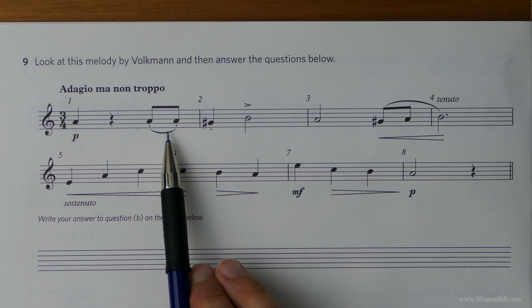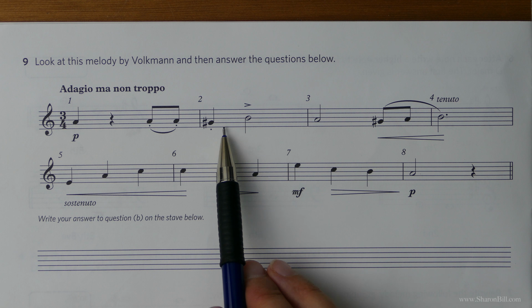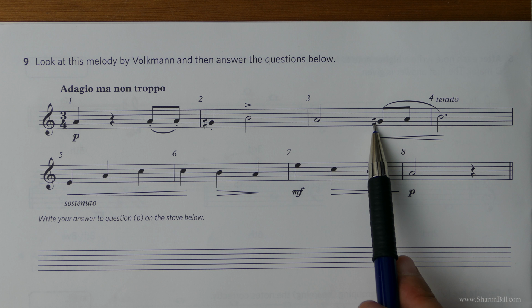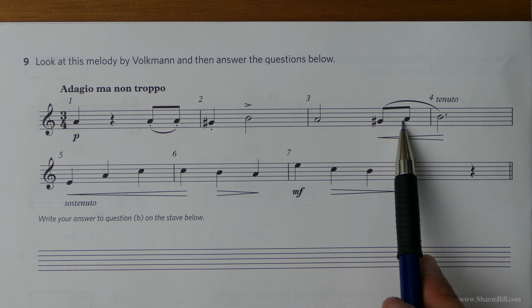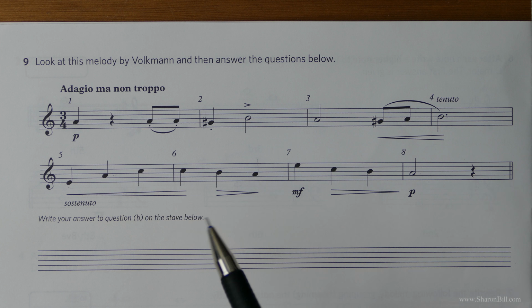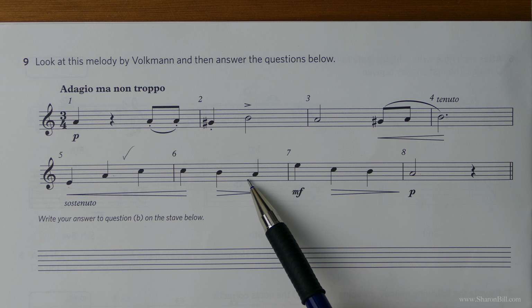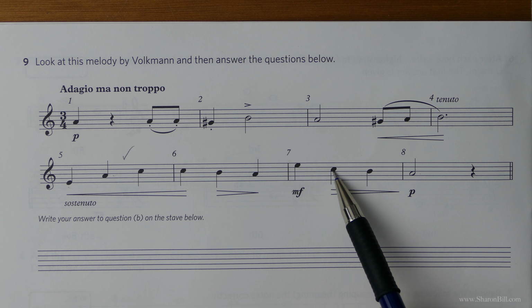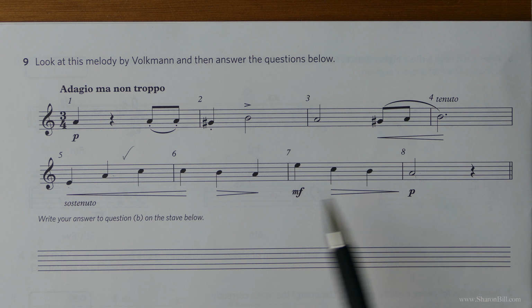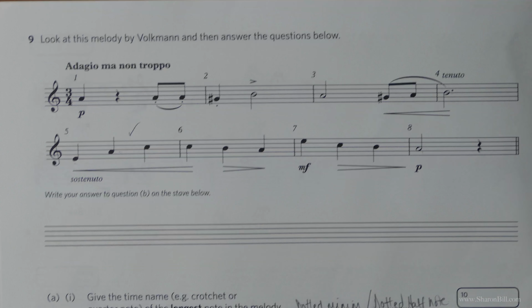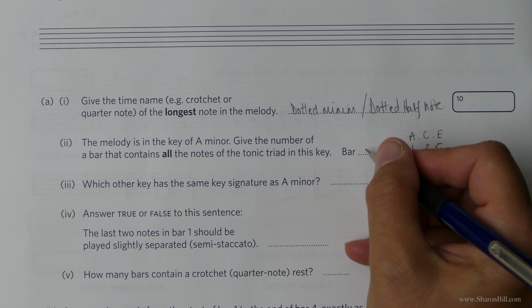So let's have a look. So we've only got an A here. None of those will do. We've got an A, that won't do, that won't do. We've got an E here, an A and a C, so that would answer. C, B, A, there's no E in that bar, so that won't do. There's no A in that bar, and there's just an A in that bar. So the only acceptable answer for that question would be bar 5.